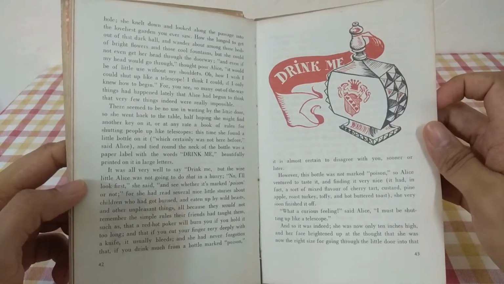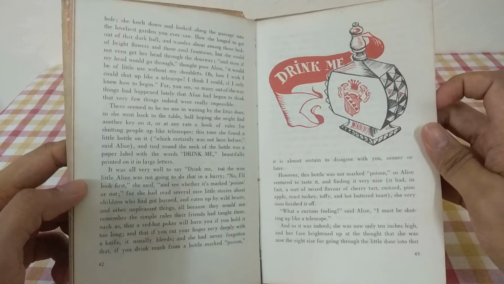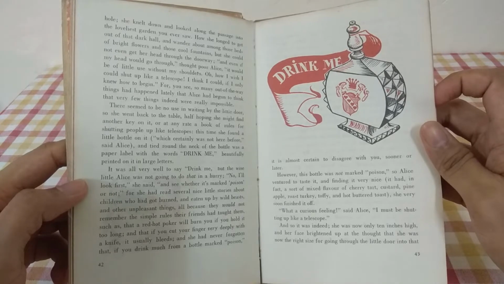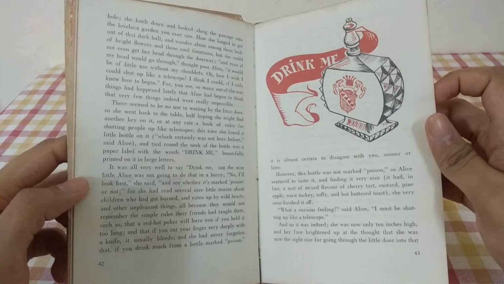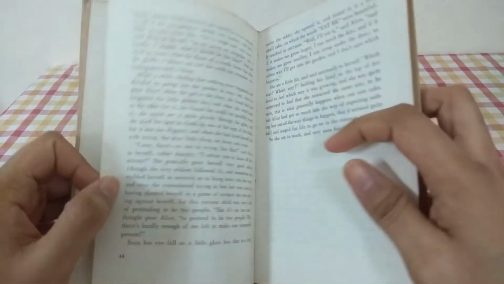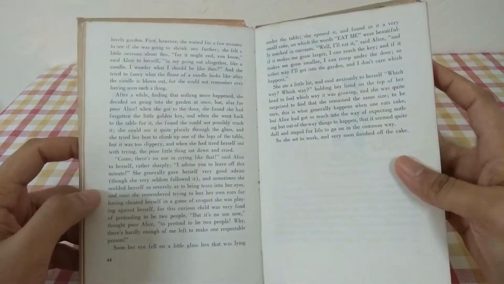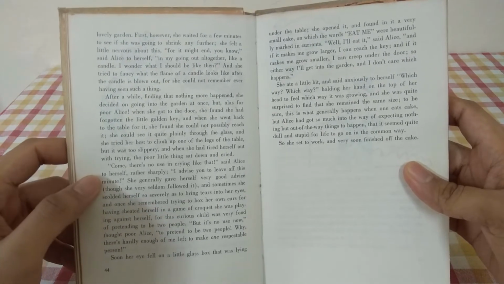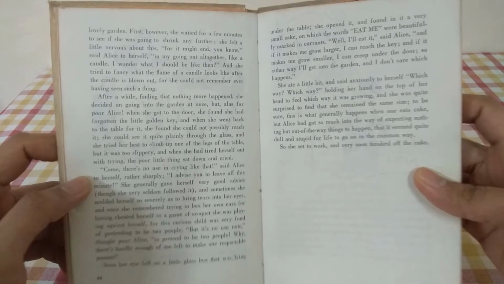"What a curious feeling," said Alice. "I must be shutting up like a telescope." And so it was indeed. She was now only 10 inches high, and her face brightened up at the thought that she was now the right size for going through the little door into that lovely garden.